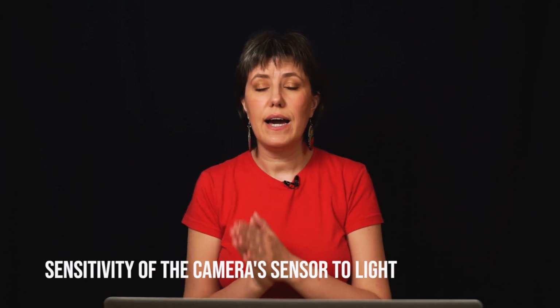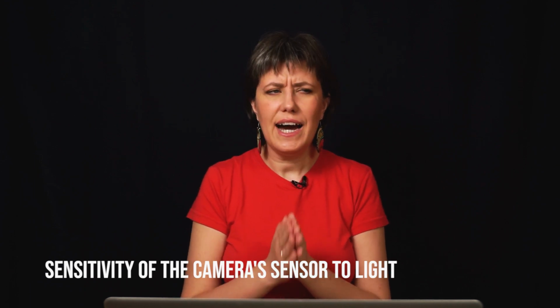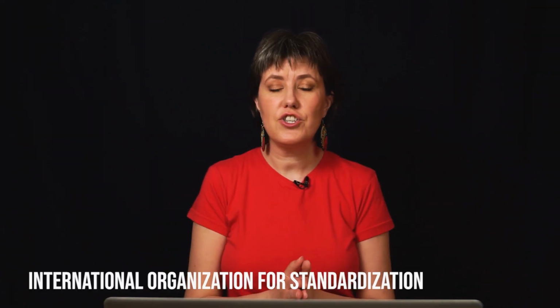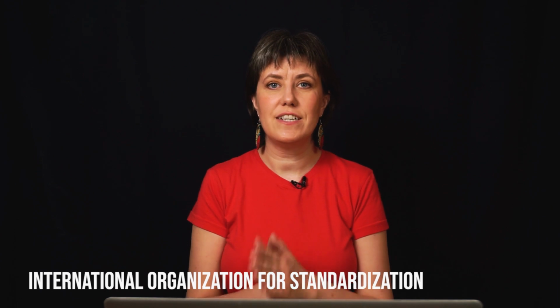So the ISO is the sensitivity of the camera sensor to the light. ISO is actually an abbreviation that doesn't have any connection with photography and stands for International Organization for Standardization. How is it connected? I don't know, but it just means that there are numbers. There is a number like ISO 100, ISO 200, ISO 300, 400, and so on. The more sensitivity to the light, the more light you have in your image.